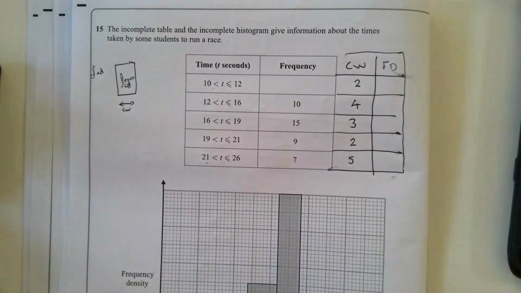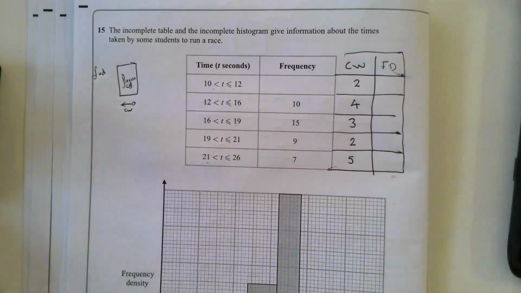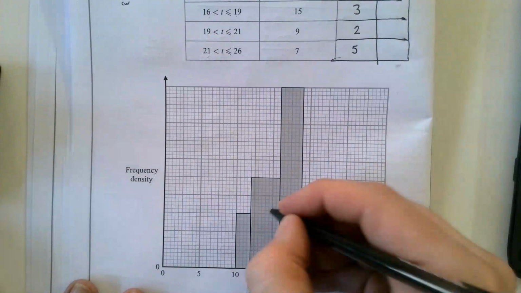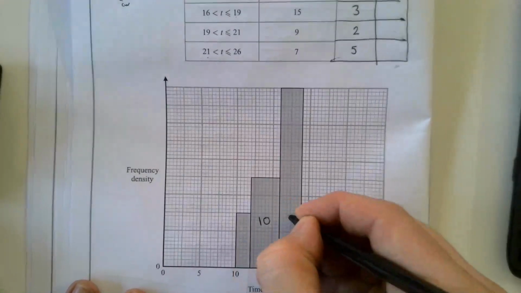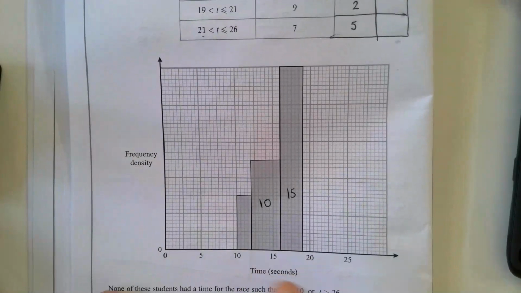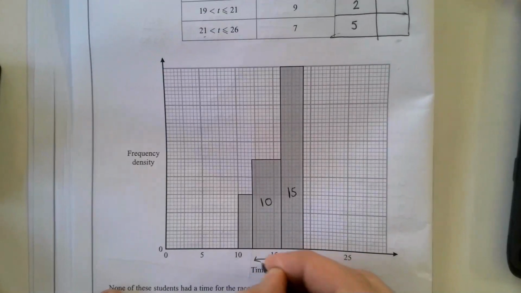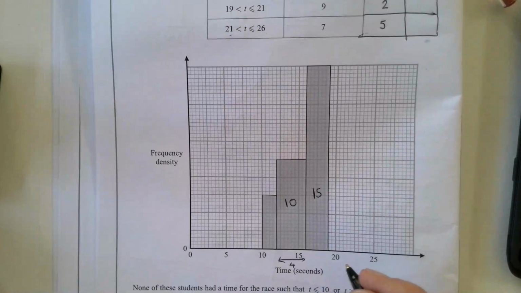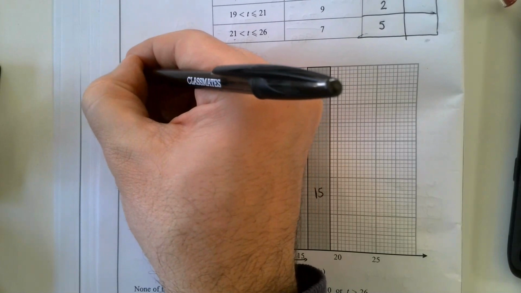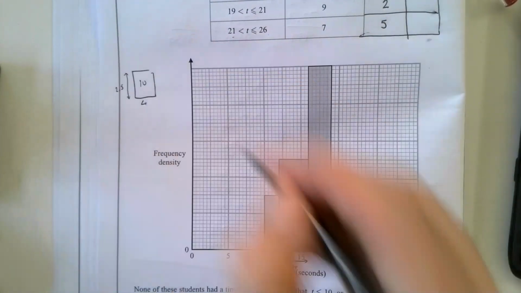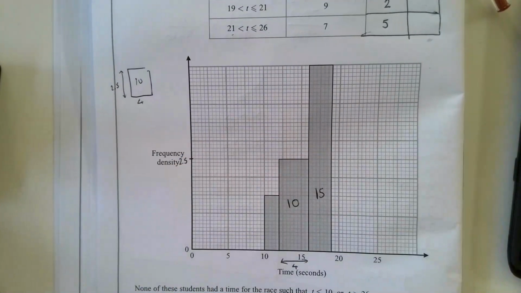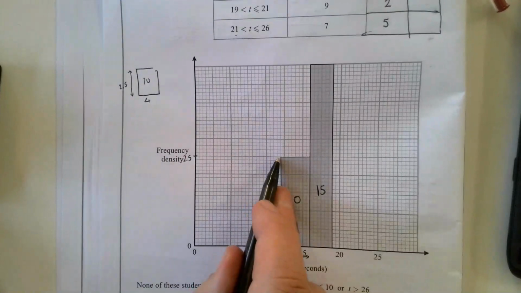The frequency densities, well, some of them I've actually got. Well, no, I haven't, because I haven't got any frequency densities on here. But I know that this bar here has got an area of 10, and this bar here has got an area of 15. And I know that this bar is 4 units wide. So if it was just an area question, and this said 10, and this said 4, how tall would that need to be? It would need to be 2.5 tall, so that bit there must be 2.5. That bit must be 2.5.